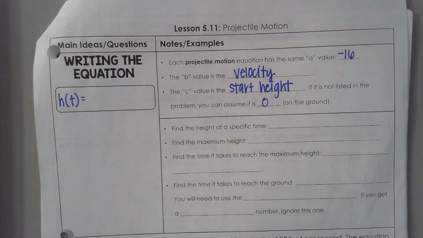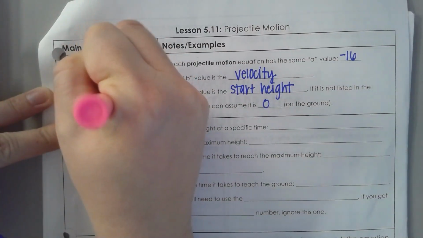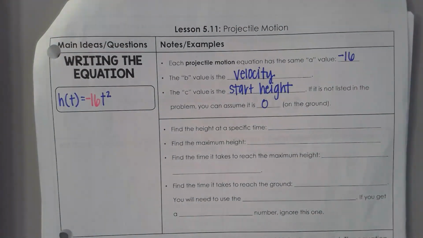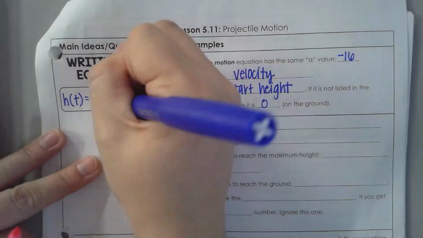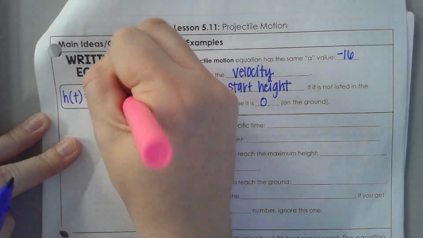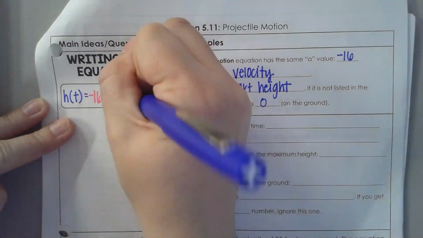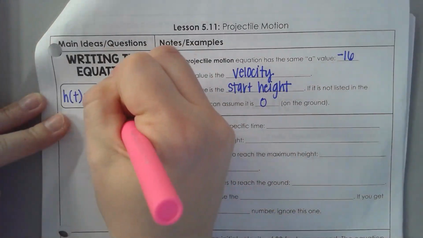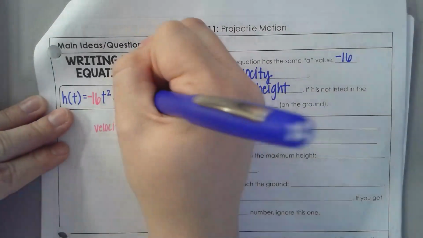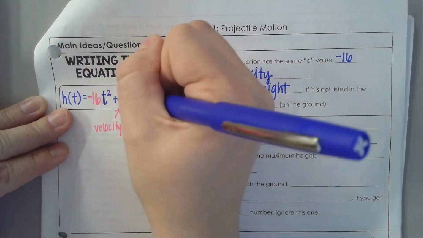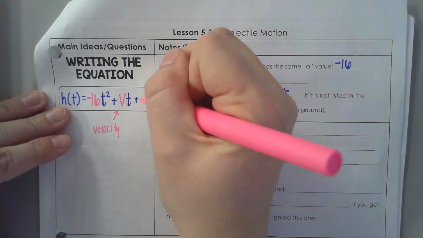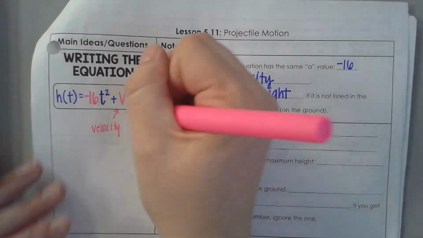It's always negative 16 t squared plus velocity, so v t, this is my velocity, plus, and I'm going to make these t's kind of like a curve so it doesn't look like a plus sign as much, plus s. I'm going to use s for starting height.